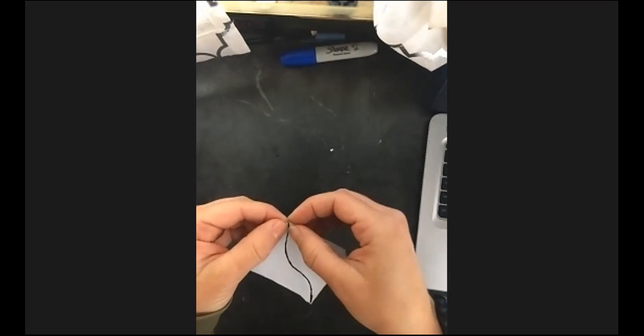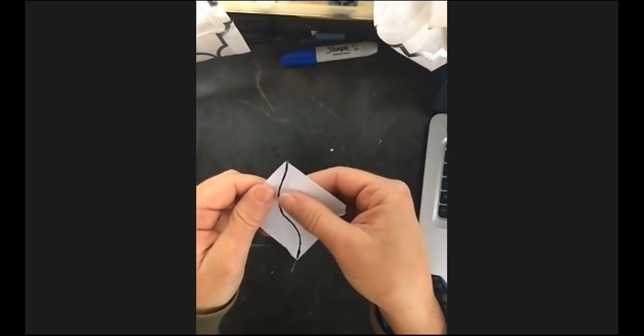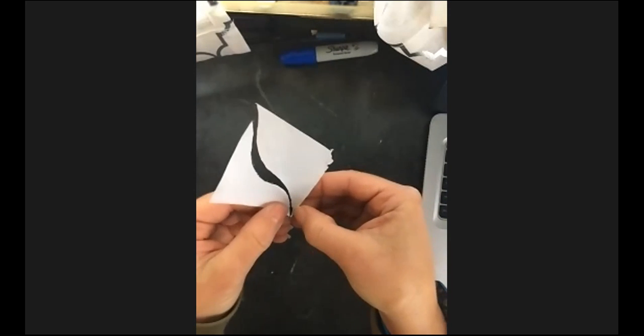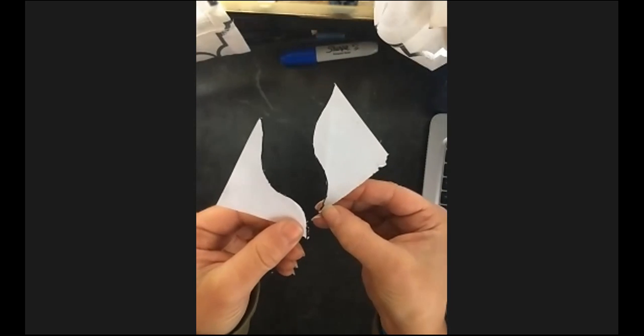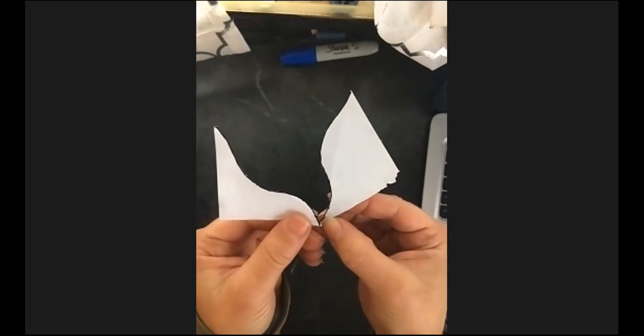And the places that I want it to rip are on this line. And as you can see, I'm not even really pulling too hard. It's just coming apart quite easily. So that's one way that you can make a stencil without having anything around you that can make a cut, like a scissor, okay?